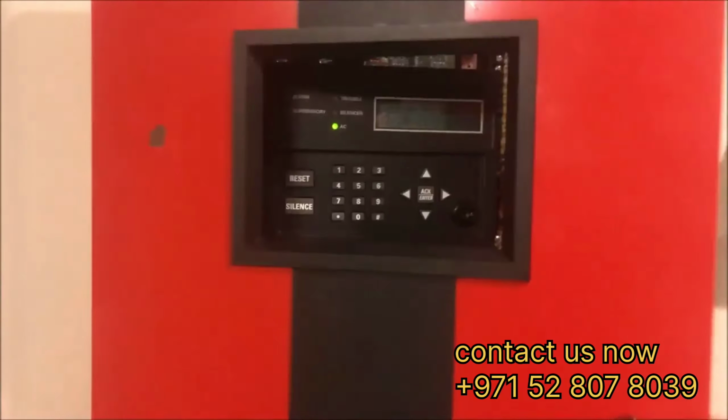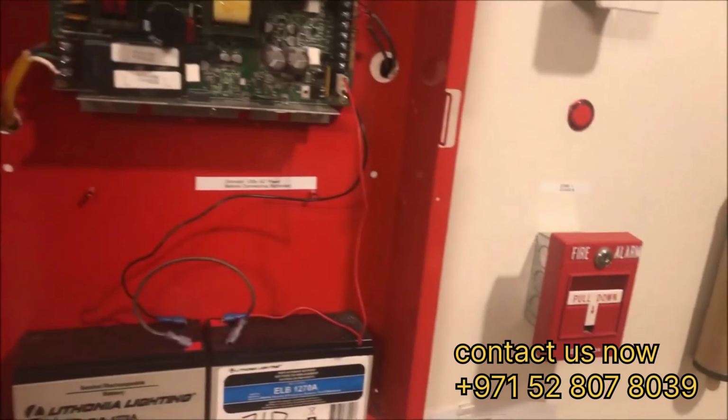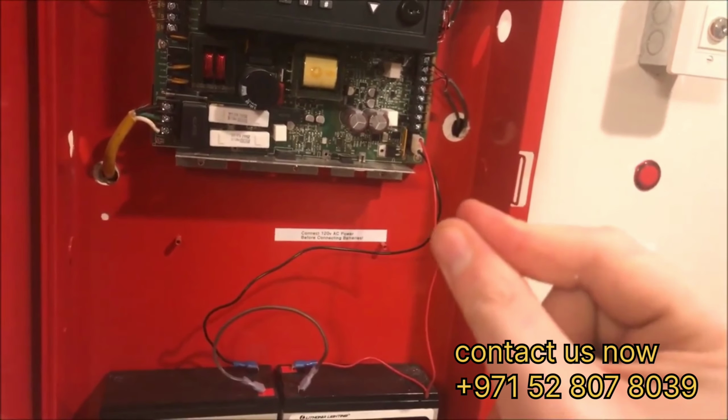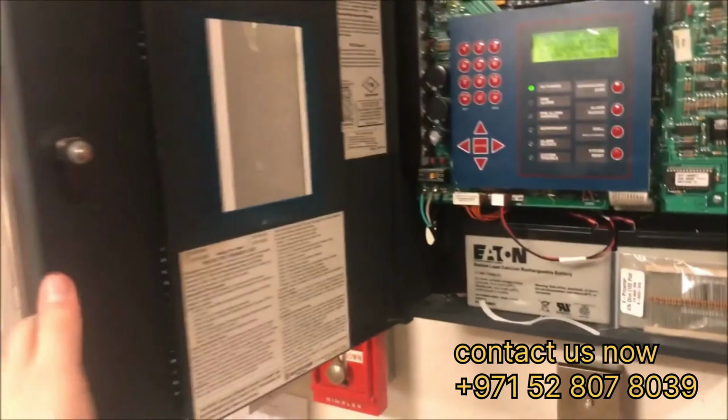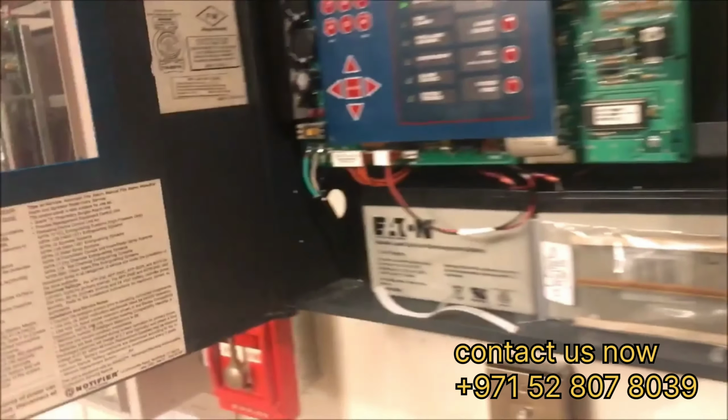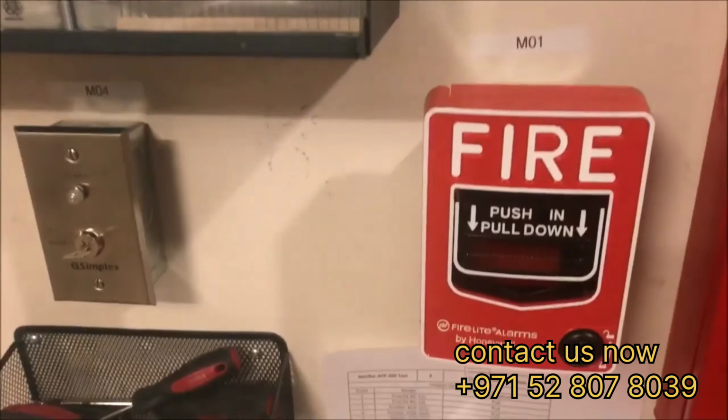A conventional panel, just as long as it is a pull station where normally the contacts are apart, it works. And as soon as those contacts are closed, it goes into alarm. So another way you will hear addressable said is intelligent. So you see this one says intelligent. And these can do a lot more than just say, oh, it's pull station 1.